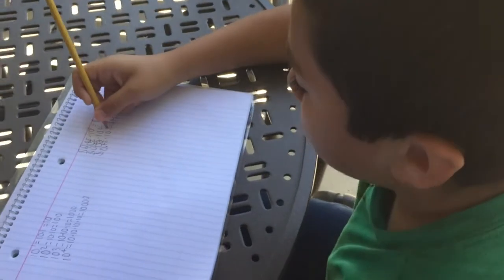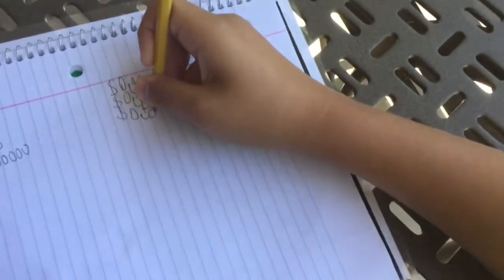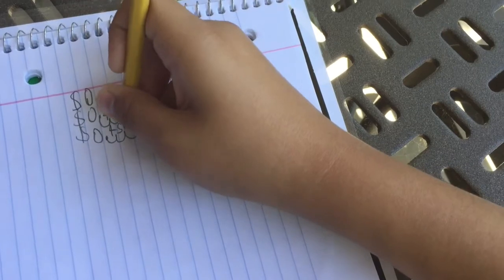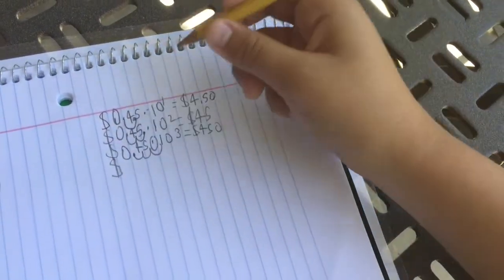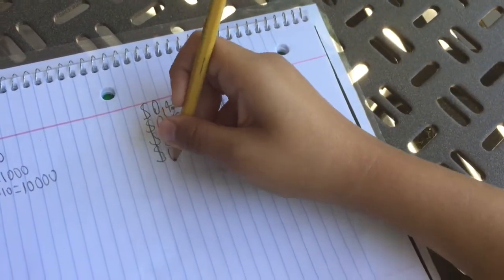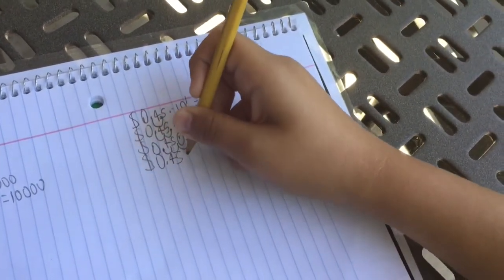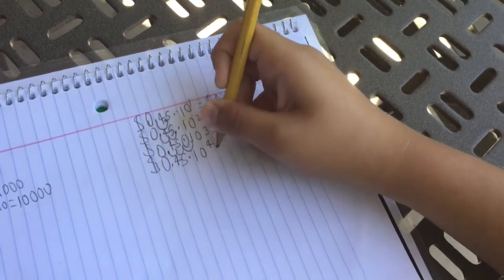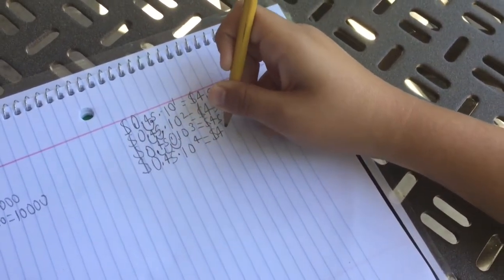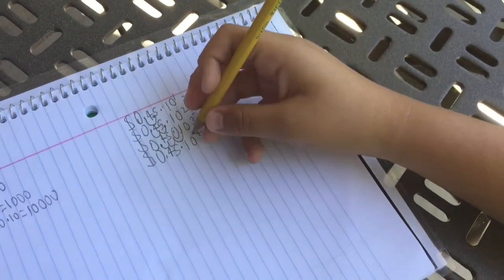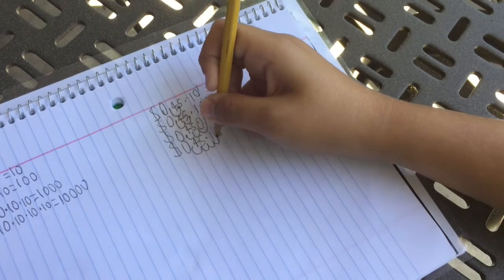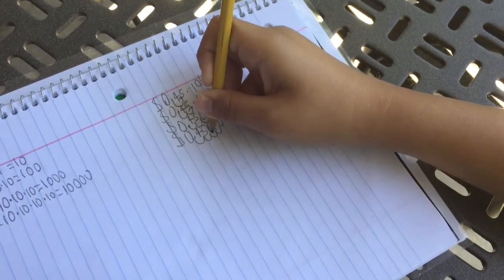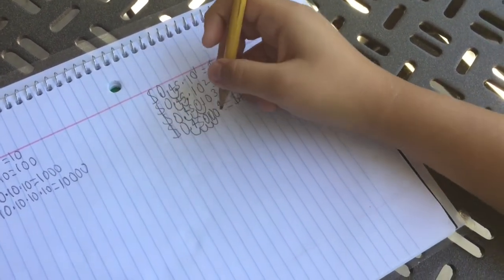Why? Because the power is 3, so I move the decimal right 3 times. And since there's no number here, I just add a 0. And what if I wanted to buy lollipops for the entire district? So I multiply 45 cents by 10 to the power of 4, which equals $4,500. Since the power is 4, I move the decimal right 4 times. And since there are no numbers here, I just add zeros. So now it's 4,500.